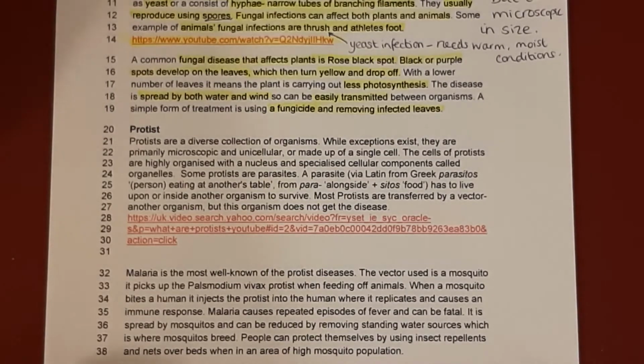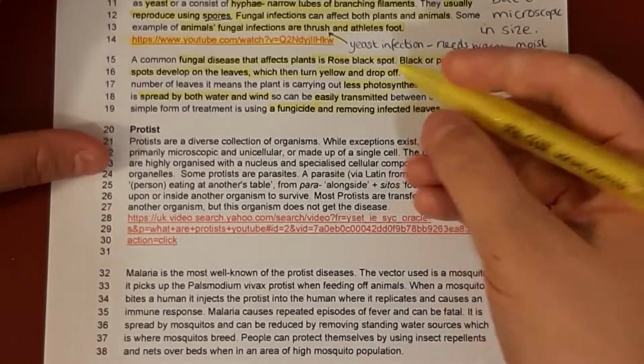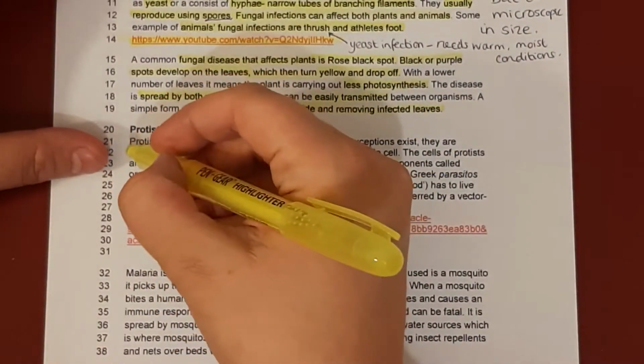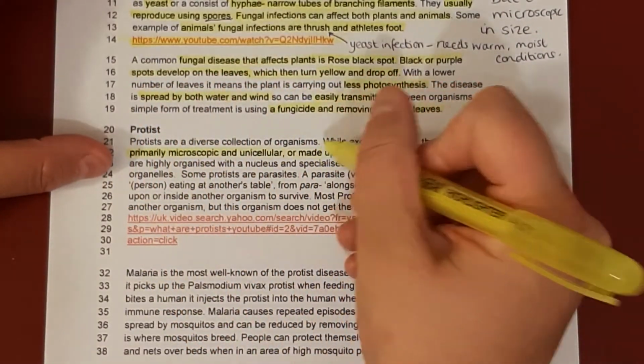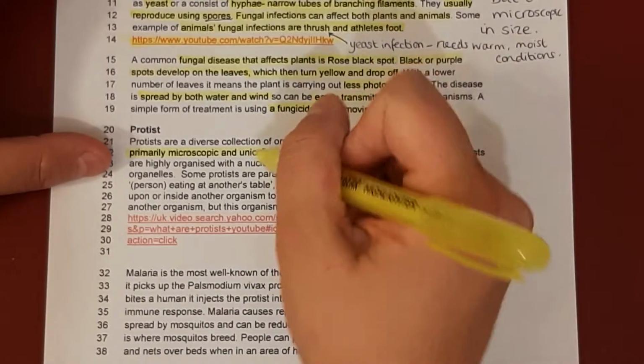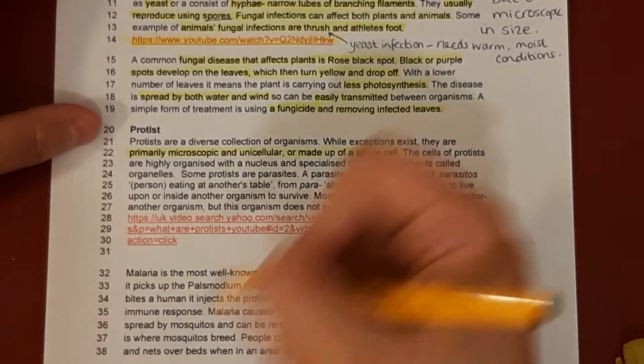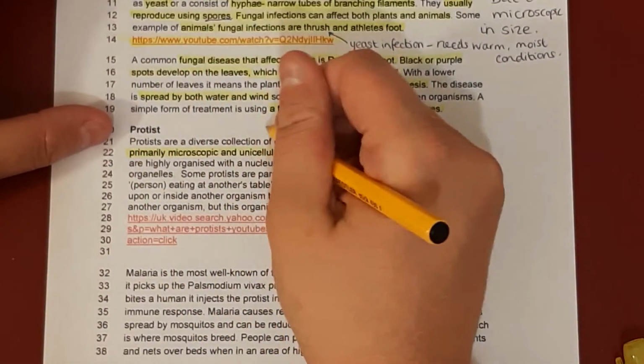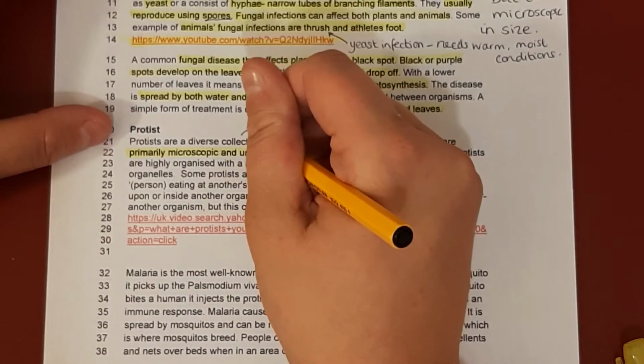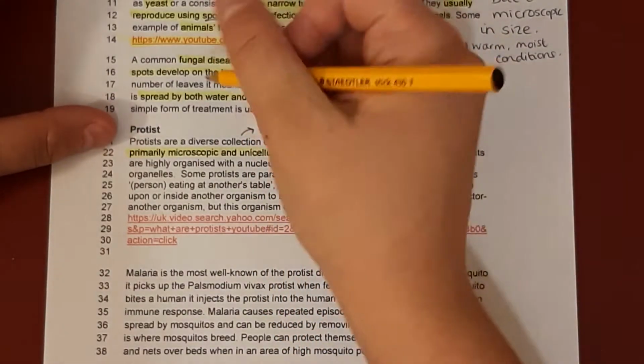So whilst there are exceptions that exist, they're primarily microscopic and unicellular. Okay, so that means they're made up of a single cell. But let's write a little bit of a note of what protists are, because they are a really diverse collection.